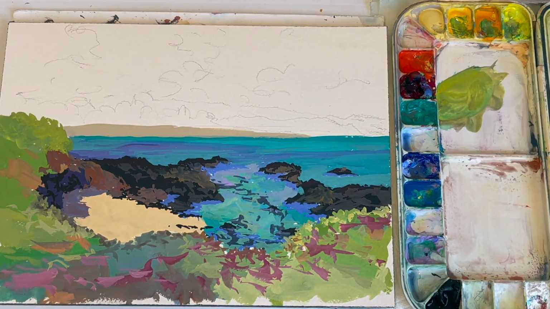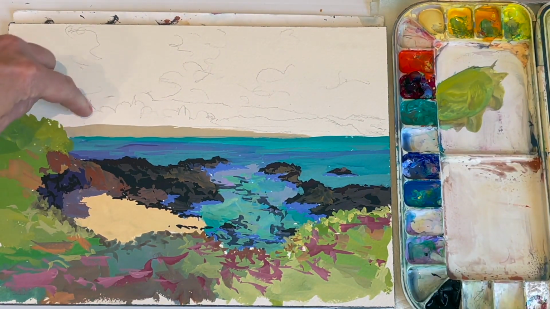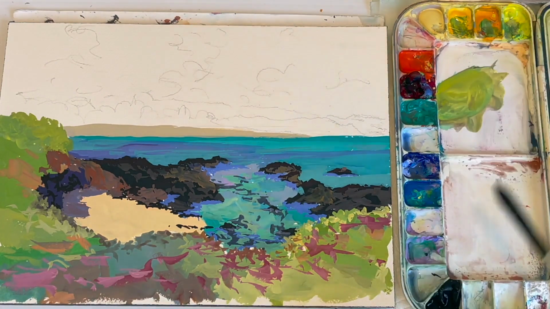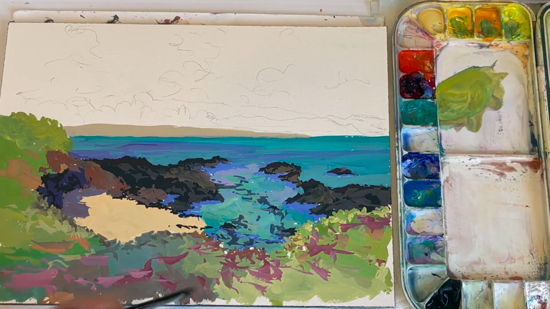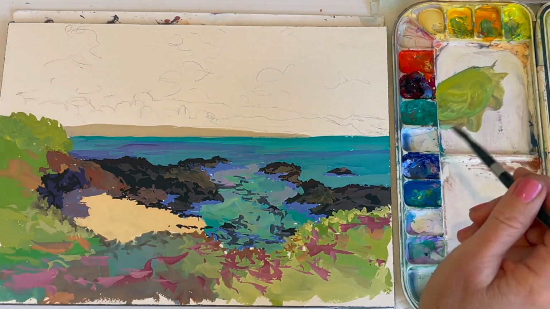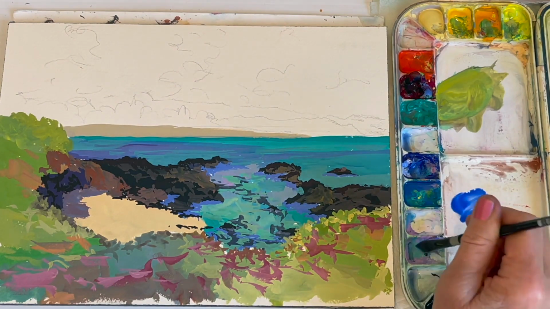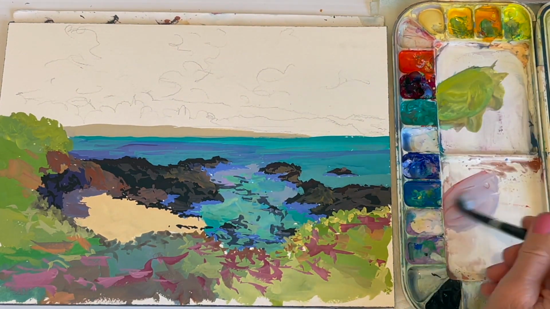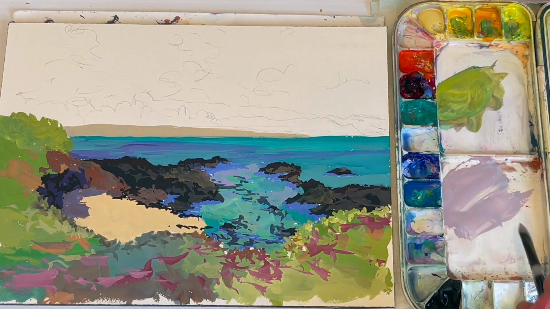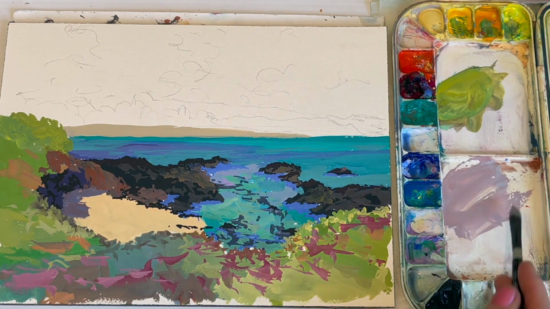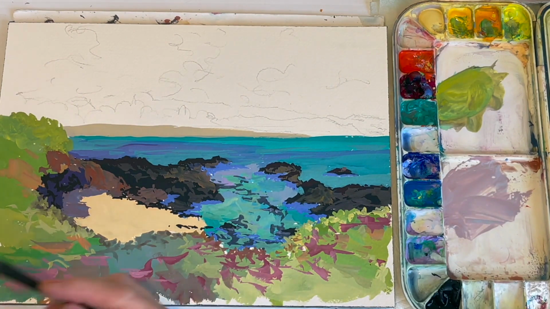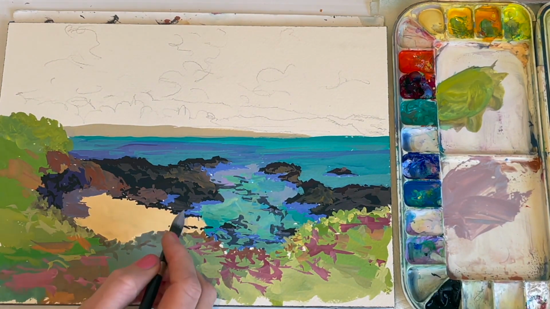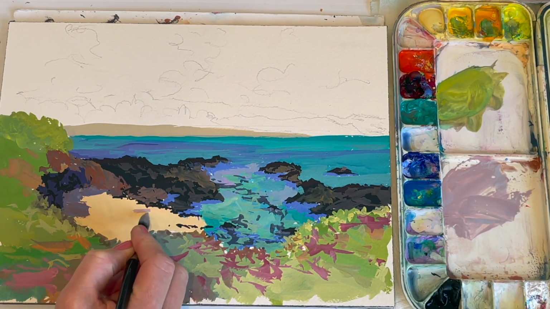One more thing I want to do before we move on to do the trees and the sky and the mountains is I want to put a few brush strokes here of violet to add some texture to the sand. It looks a little empty. So I mixed titanium white, ultramarine blue, and some vermilion. And then I'm just going to make some small brush strokes.